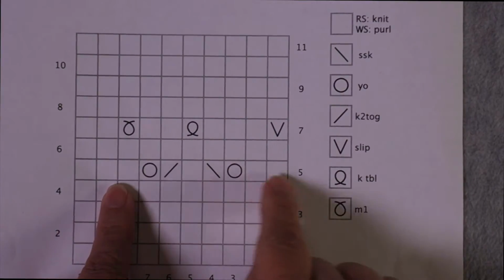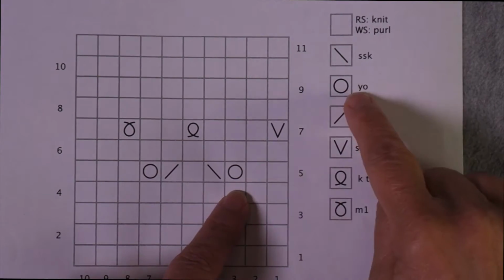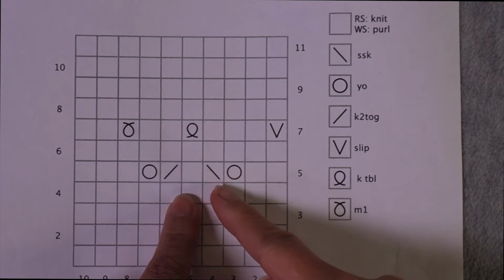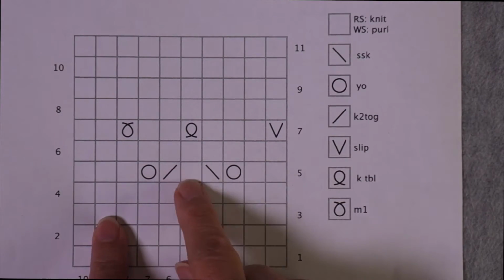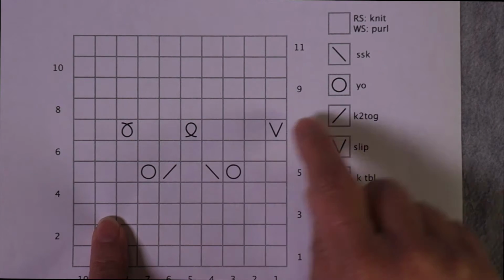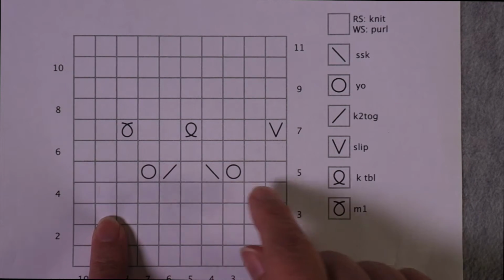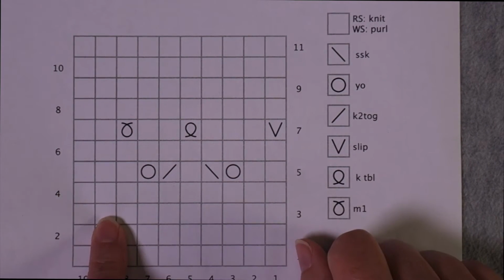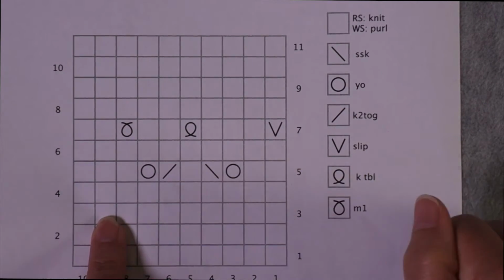I'm about to start row 5 here, and if we refer to the chart, we can see that this is a yarn over, and this diagonal line refers to a decrease called SSK. The blank boxes, of course, are knit stitches. This diagonal line refers to a knit 2 together, and then we have another yarn over. So I'm going to work across these 10 stitches, and then we're going to look at the results, and we'll see why these symbols were chosen.